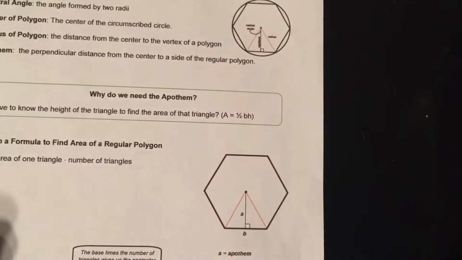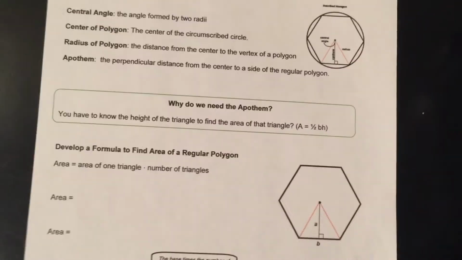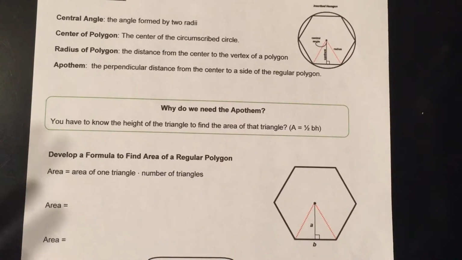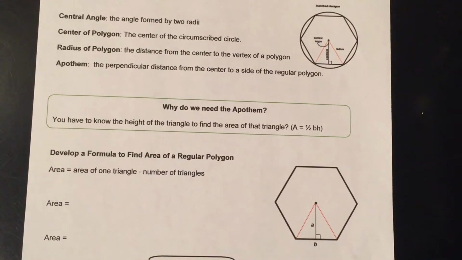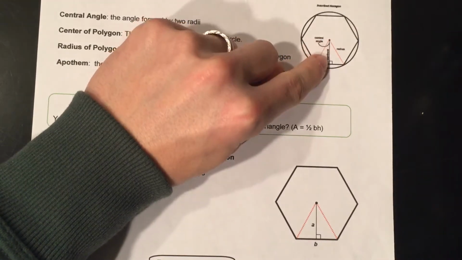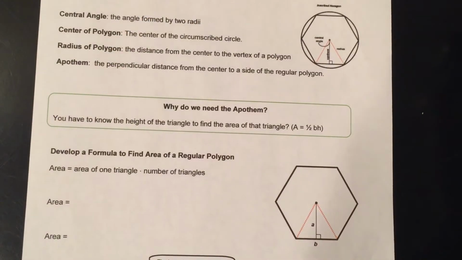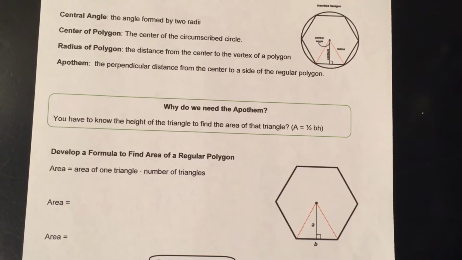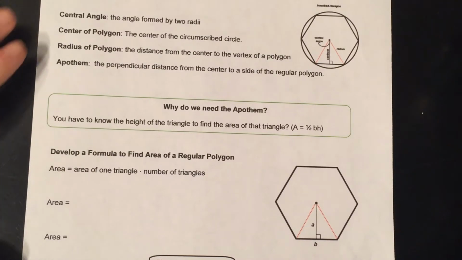This is where we really want to get to today. Okay? Finding the area of a regular polygon. So some of the vocab we're going to need to know for regular polygons is up top in your notes. Read those, familiarize yourself. Something new is this word apothem. Apothem is that height of that triangle we see right there. So we're going to know the height of the triangle to find the area of that little triangle.